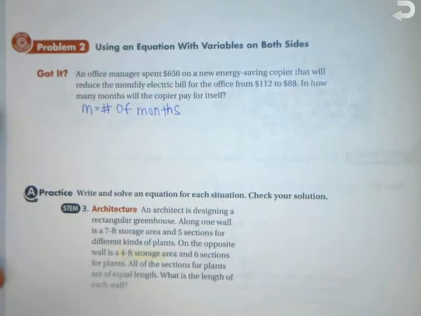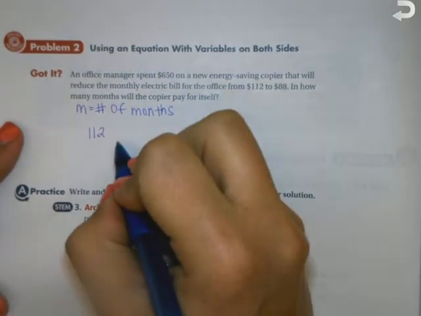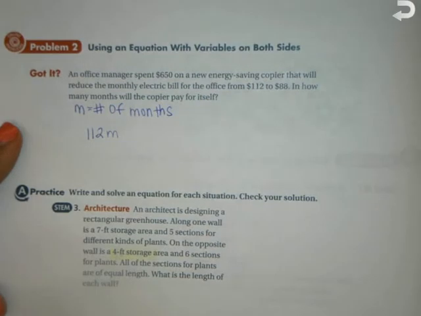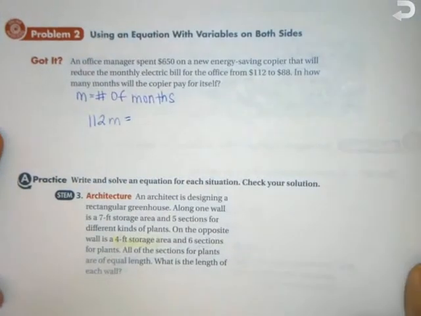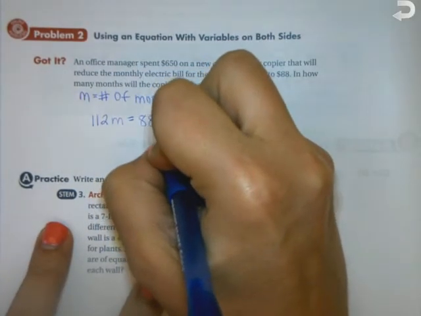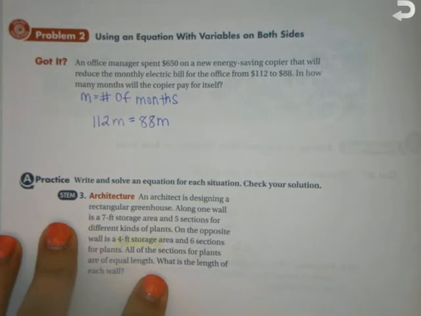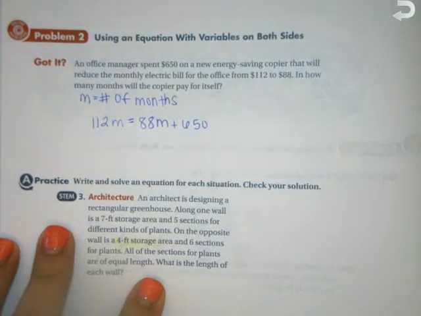Okay. So how much were they paying before getting the new copier? 112 per month, right? So 112M, because it's not for the whole year, that's per month. So you just multiply by how many months there are. Equals, what is the new bill going to be? $88 a month, so 88M. However, we have an upfront cost of the new copier, so what did you do? Okay, so that should have been your equation.